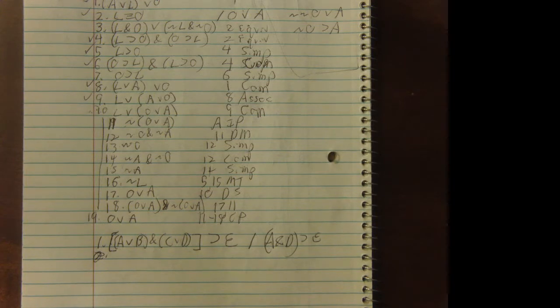First of all, this is a nightmare involving distribution if you do it without indirect and conditional proof. However, we don't need to worry about that. Instead, we do the same as always.